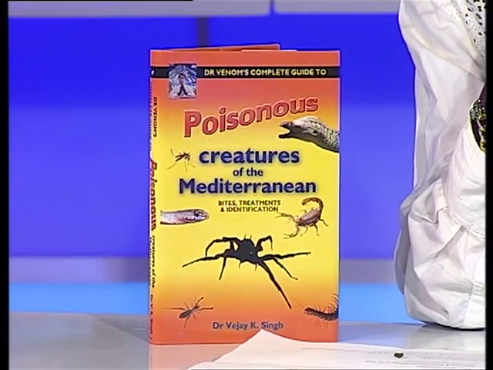Another fact about the hornet, coming back onto the hornet: in Japan it's known as Susumibachi, which means sparrow hornet because of its size. And of course, if you want further details about all these insects, especially of the Mediterranean, then Vijay Singh has written a very good book. It's in bookshops, on Amazon, that sort of thing, and it's Poisonous Creatures of the Mediterranean. Well worth having a look, especially if you're going walking in the countryside.